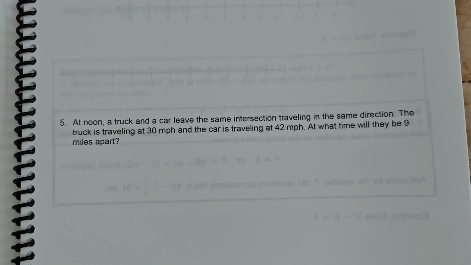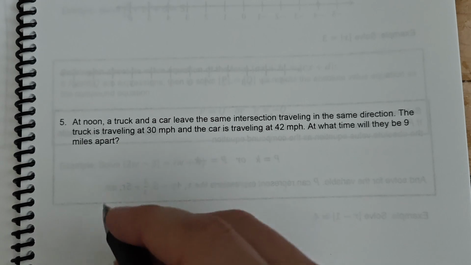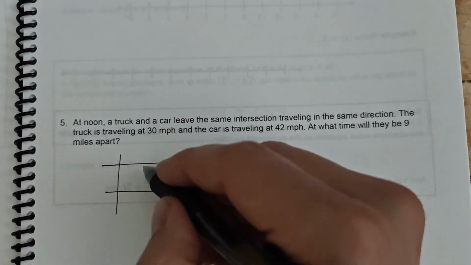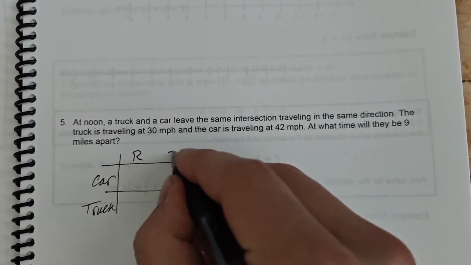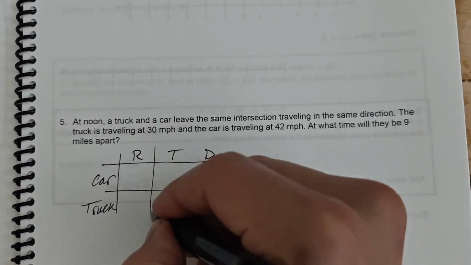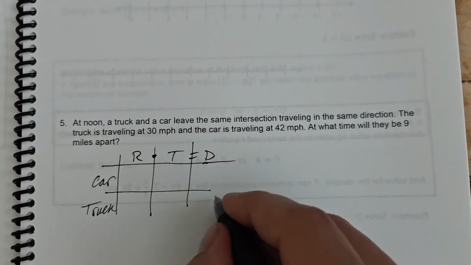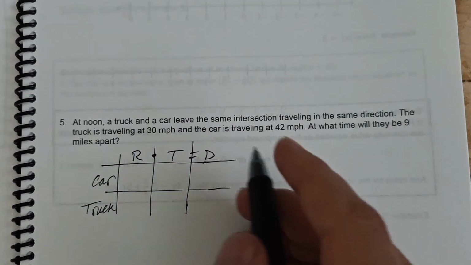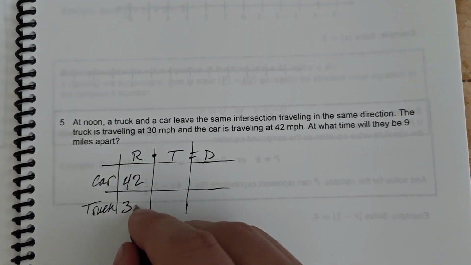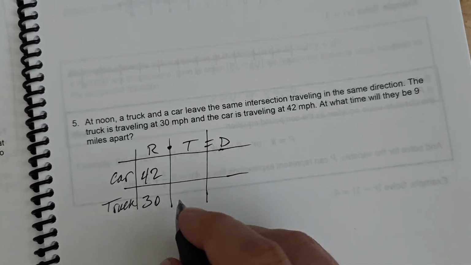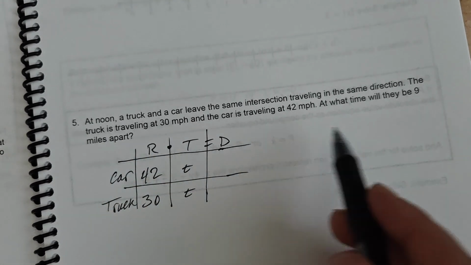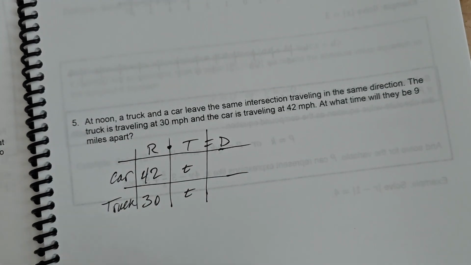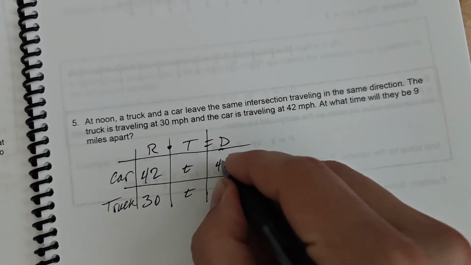Here's another example. Car and truck leave the same intersection, traveling in the same direction. Truck is traveling 30 miles per hour. Car is traveling at 42. Car, truck, rate, time, distance. Rate times time is equal to distance. Car is going 42 miles per hour. Truck is going 30. Time, we don't know the time. They're both traveling for the same amount of time, though. They both start out at the same time, both going in the same direction. At what time will they be 9 miles apart? Distance here is 42t.